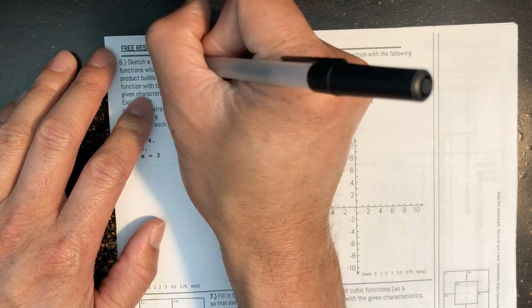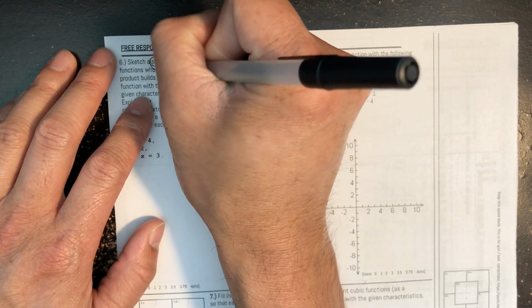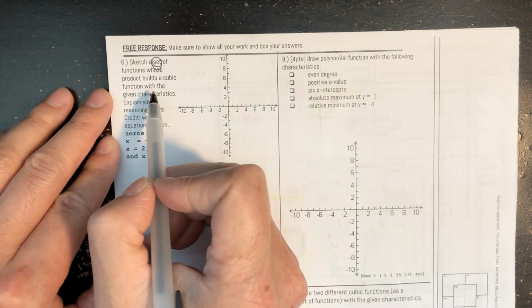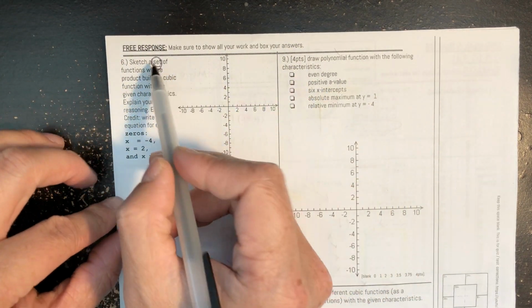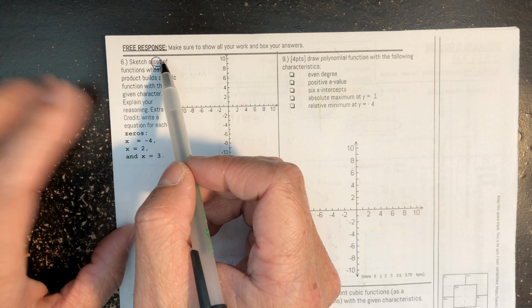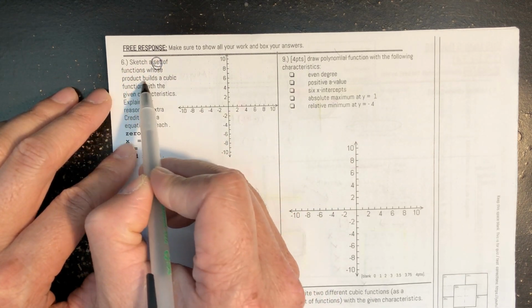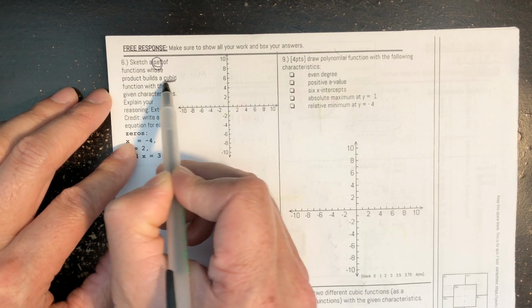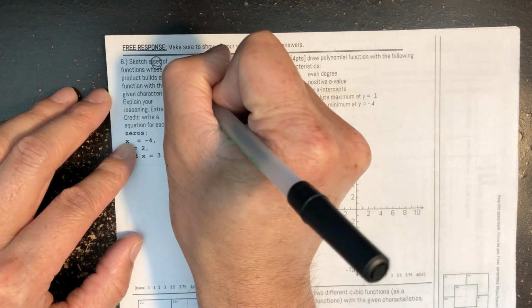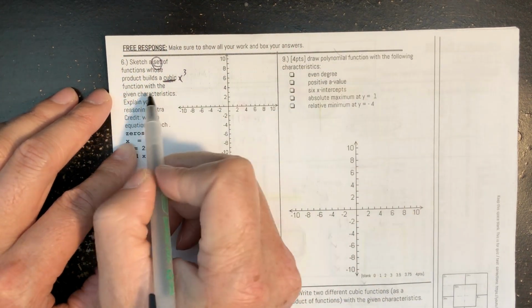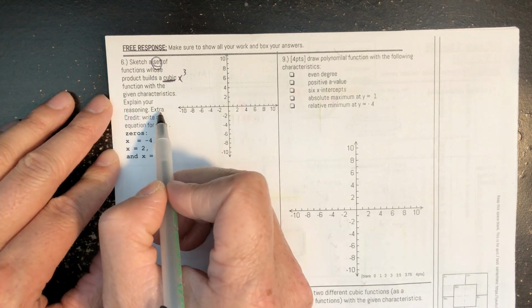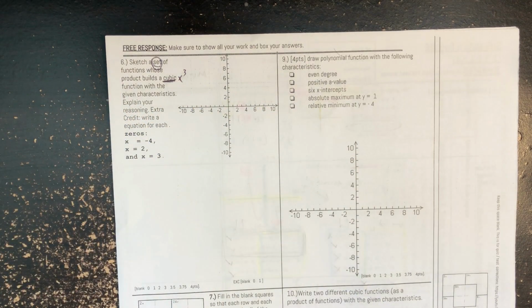Here it is, guys. Keyword right here: sketch a set. And I took this problem directly from one of your skills practice problems in class. Sketch a set of functions whose product is a cubic. Okay, we need to make a cubic function with the given characteristics. Explain your reasoning. Extra credit if you can write an equation for each.